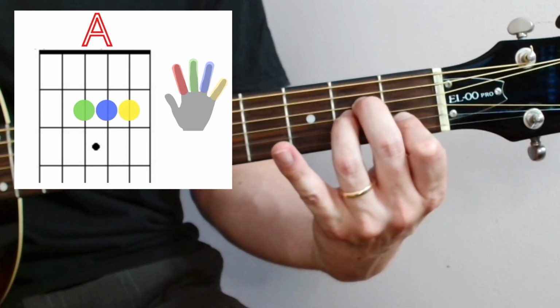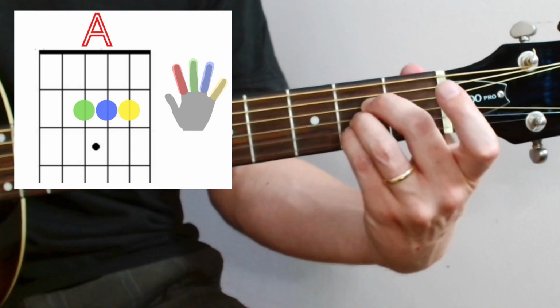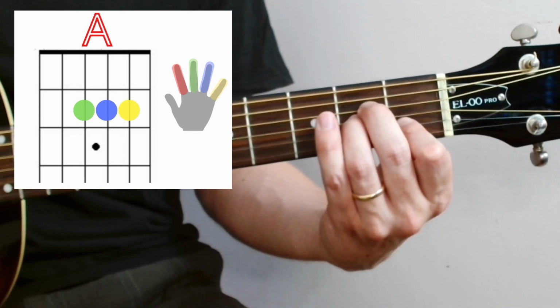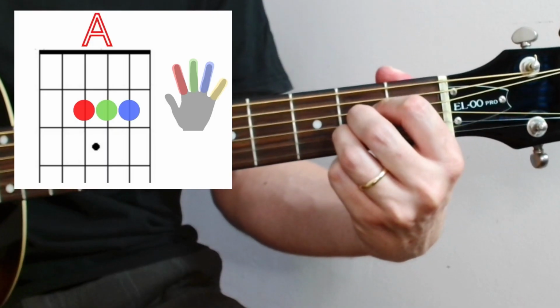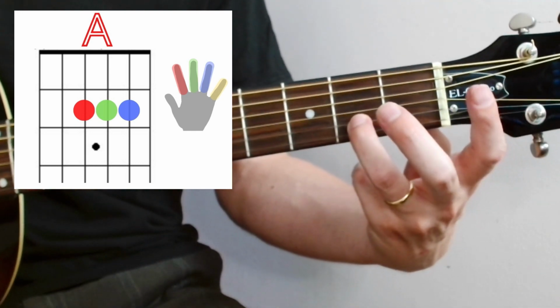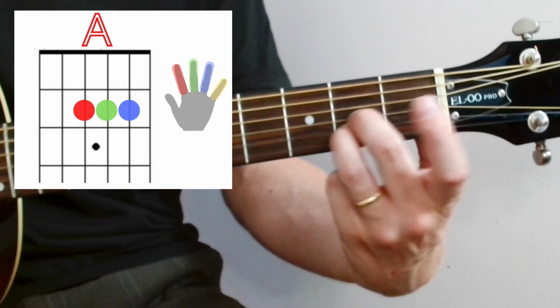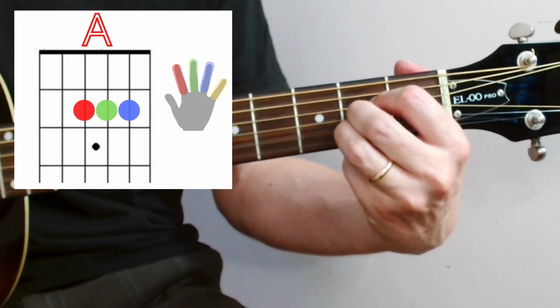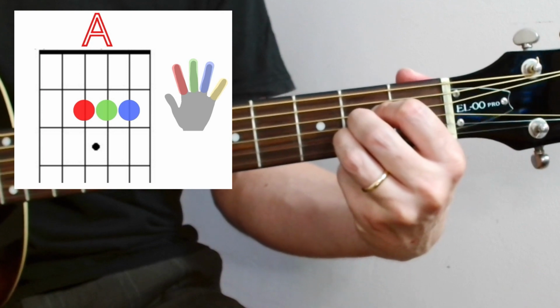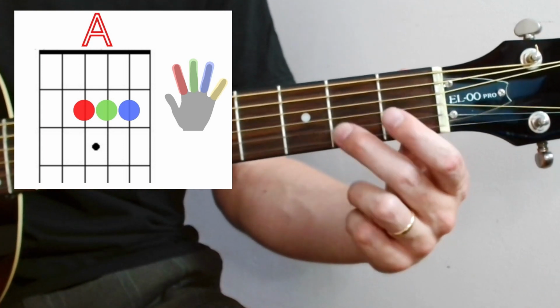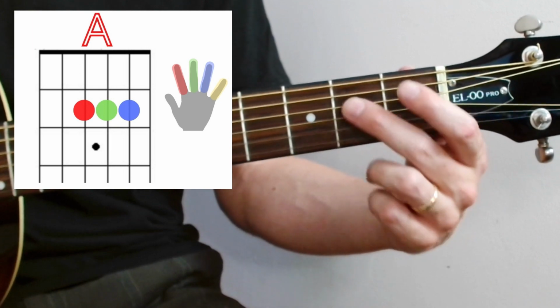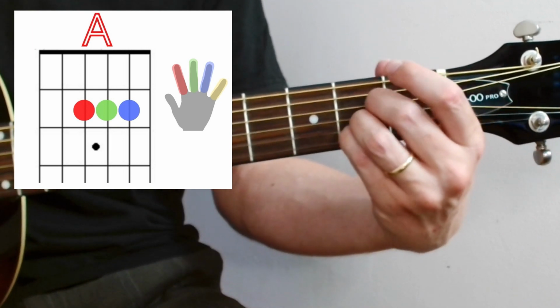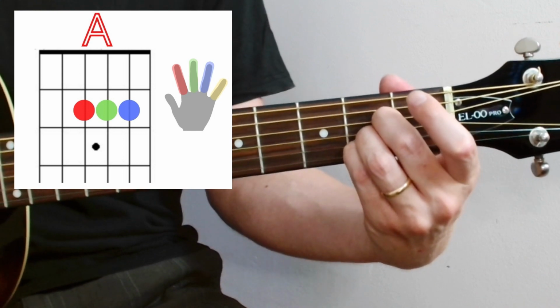I'm going to lift up my finger so you can see, but you would keep it there, right? So A would be like this, and A minor would be like this. So it's a very slight change. Once you learn this shape, these two fingers stay the same for this shape. Okay, but you can do it like this, where you use your ring on the second string, your middle on the third, and your index on the fourth. As long as these three strings, the second, the third, and the fourth, are fretted on the second fret, that's going to be an A shape chord.